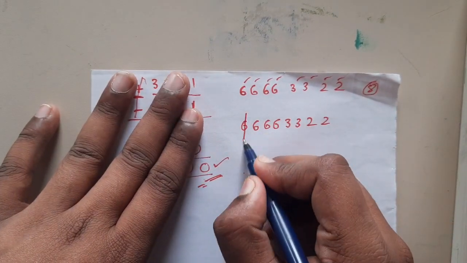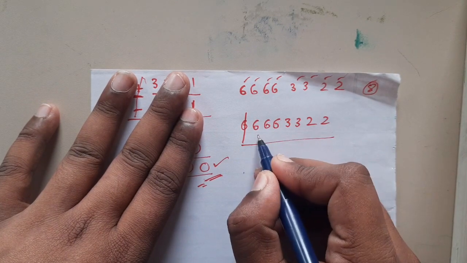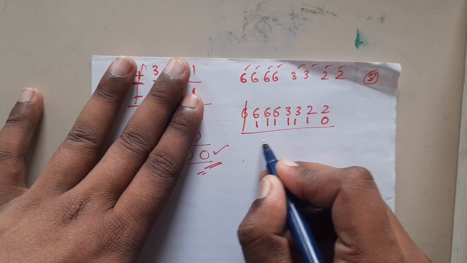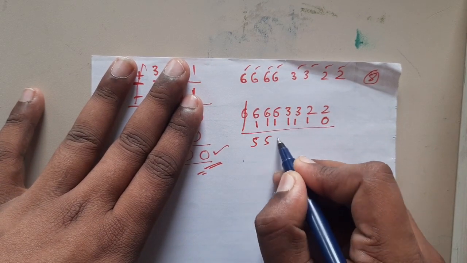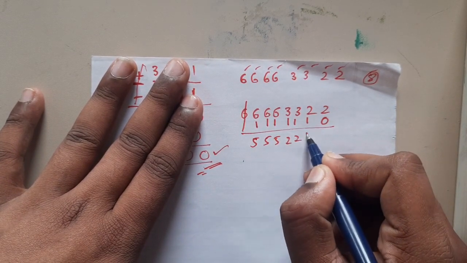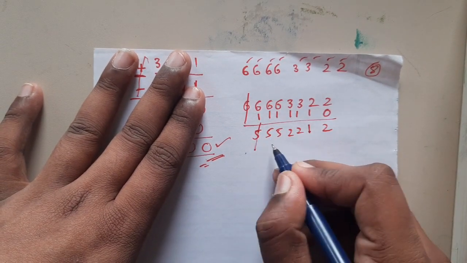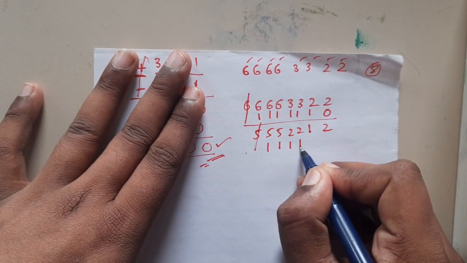First let us remove the first 6 and subtract 1 from the next 6 values: 1 2 3 4 5 6, and the last one will be 0. Now we get 5 5 5 2 2 1 and 2. Similarly for 5, let us subtract again: 1 2 3 4 5.